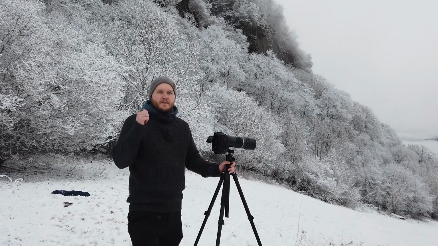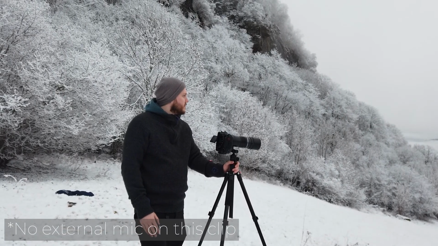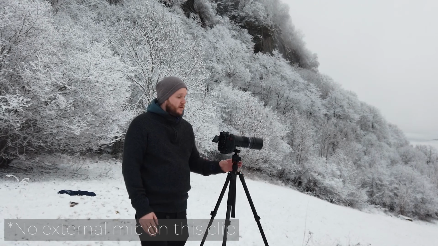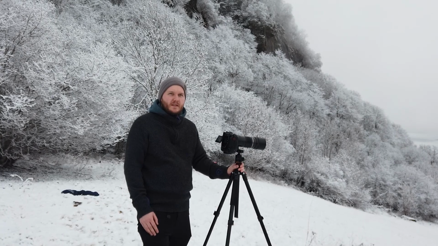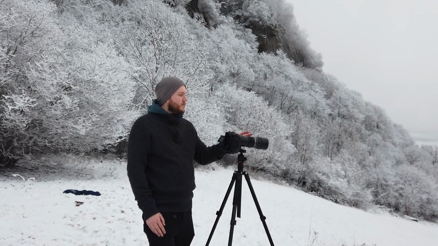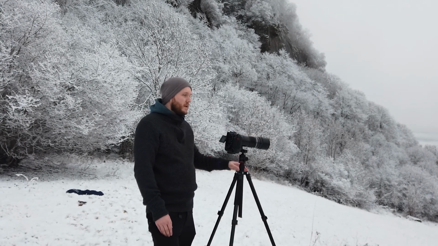So when the time-lapse is going, it gives me a lot of time to walk around and take some still photography. Unfortunately today I only have the Olympus 300mm lens with me, so it's a little bit challenging to photograph with that because it's a fixed tele lens and everything around me is quite close now.